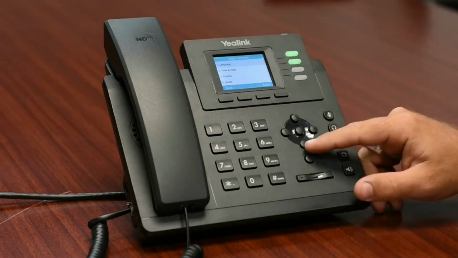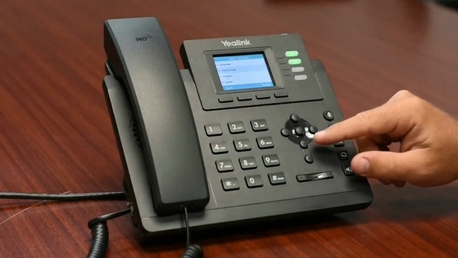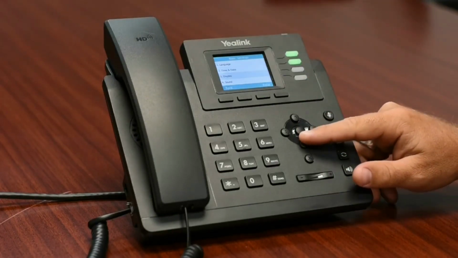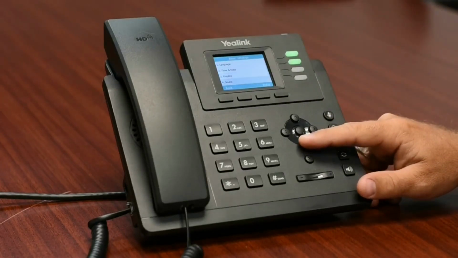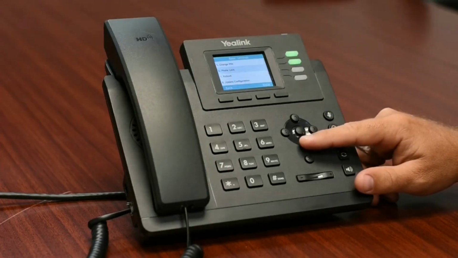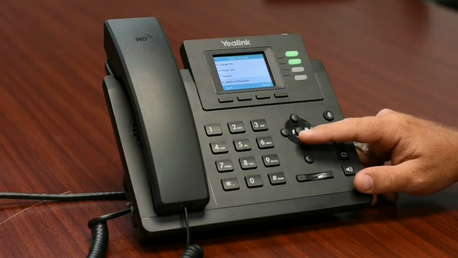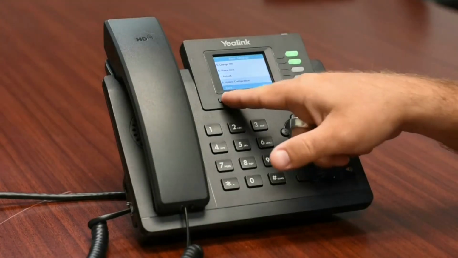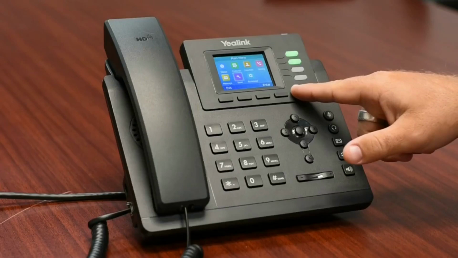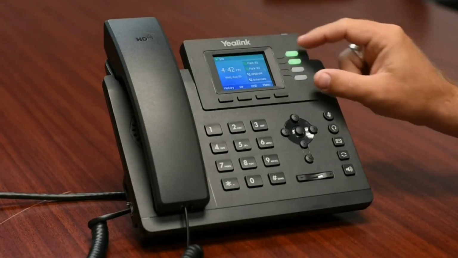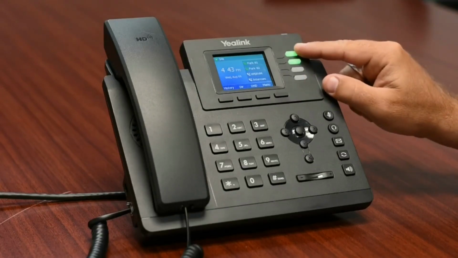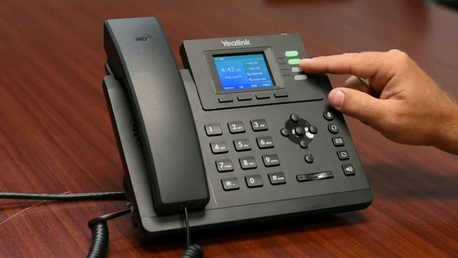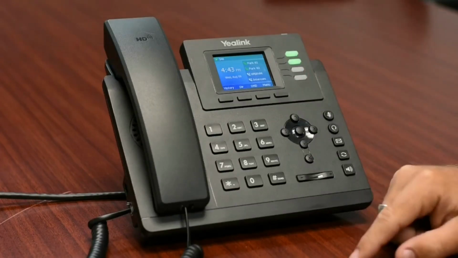Here I can change the language, how the time and date is displayed on the phone, the display backlit, if I need to increase or decrease that light, the sound, which is the ringer, can change the PIN or lock the phone, reboot the phone, or update its configuration. Again, these are all done through the menu. On the side here, as stated before, we've got those programmable DSS buttons. We've got our parking, our transfer to voicemail, and our intercom.